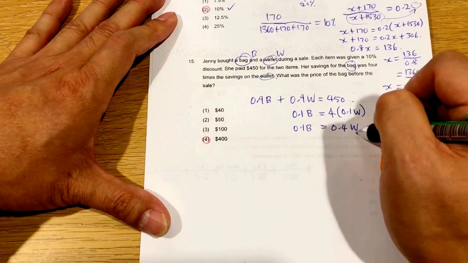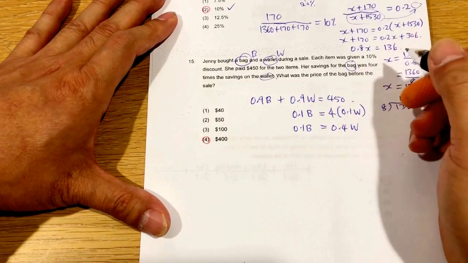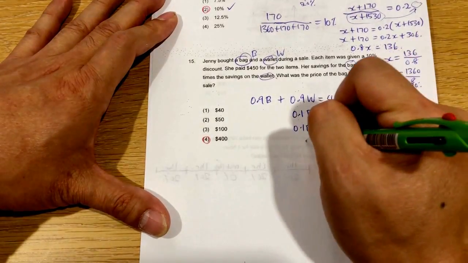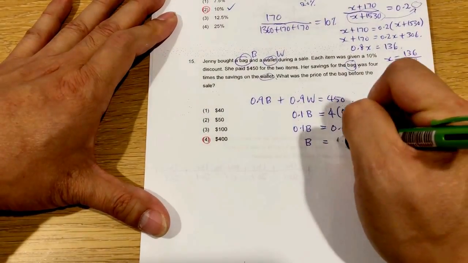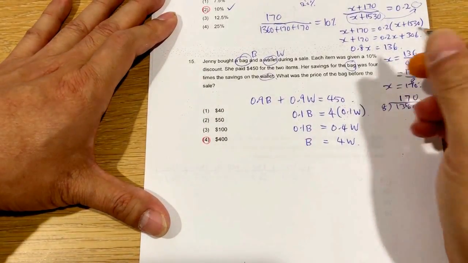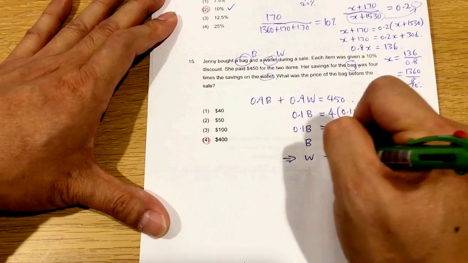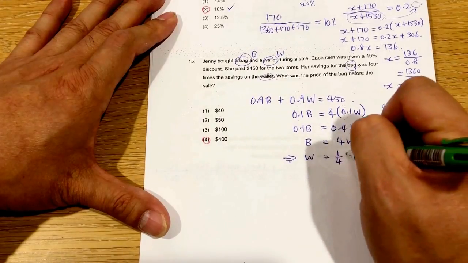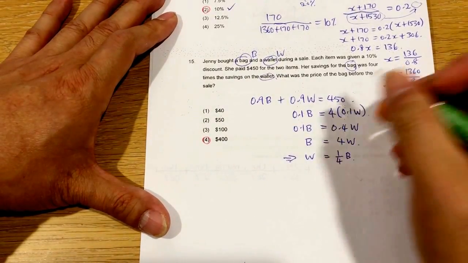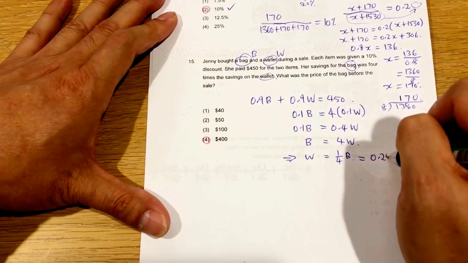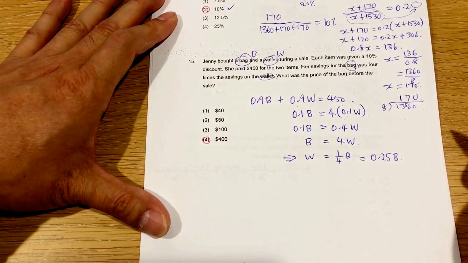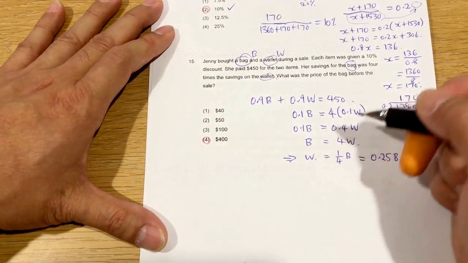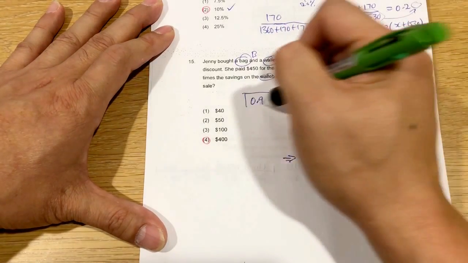We want to have the W on the one side. All right, so let's make it simple. Let's times both sides by 10. So that's B is equal to 4W, right? Or, in other words, W is equal to B divided by 4, or 1/4 B. All right? We can also write that as 0.25B if you like. All right. So now we know what W is, so let's put W back into this first equation here.